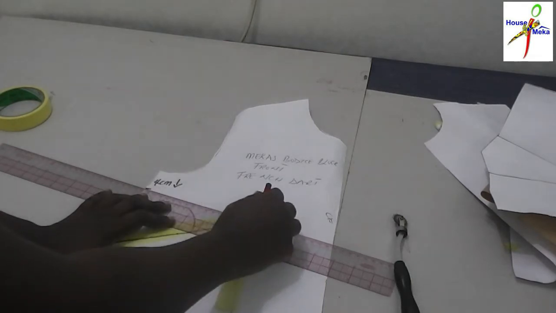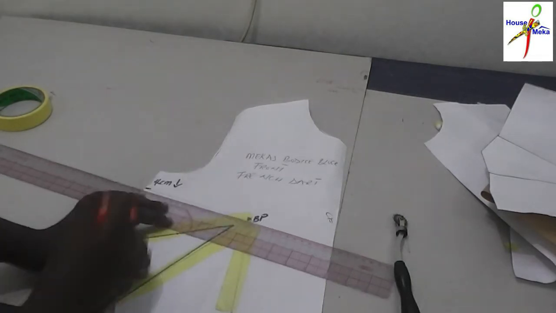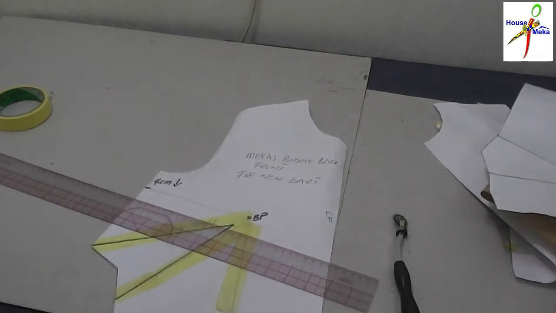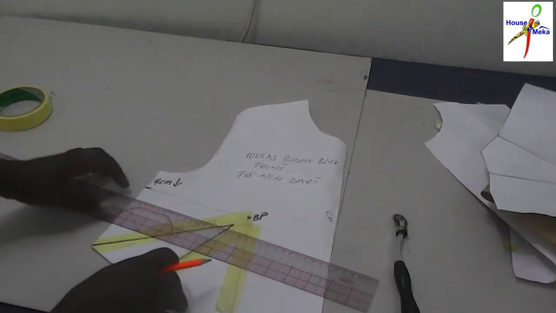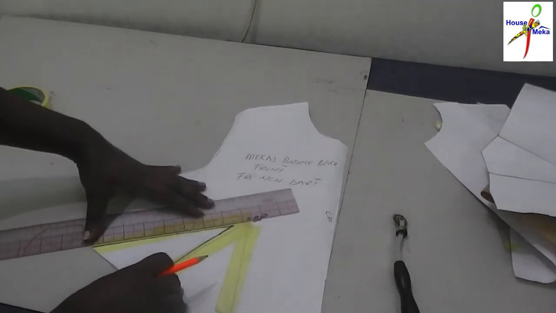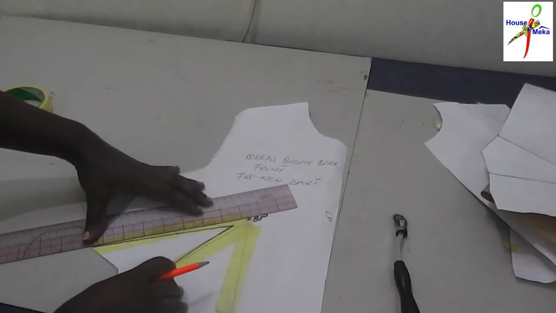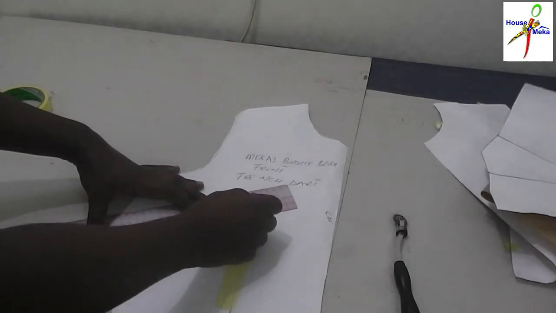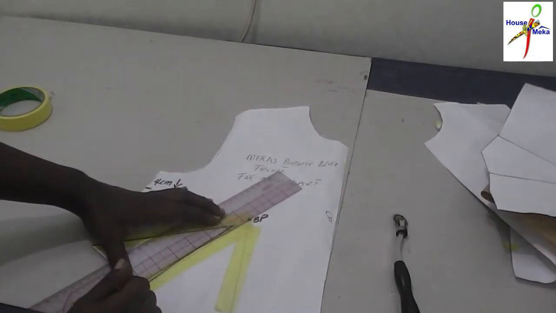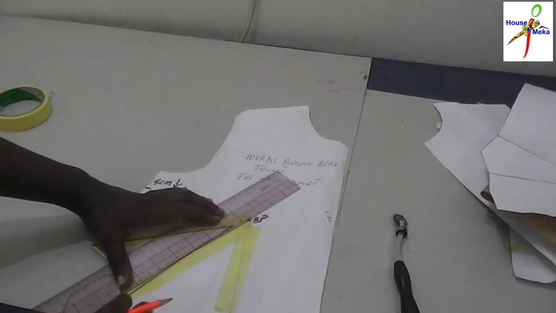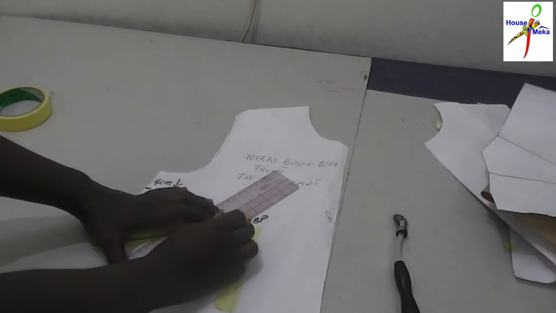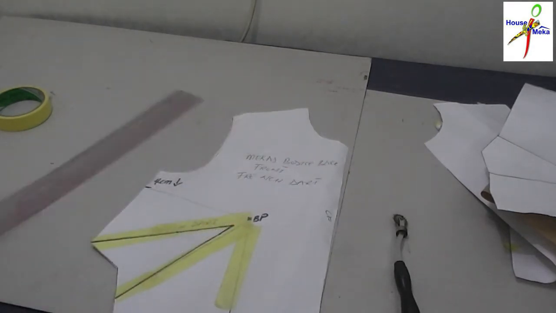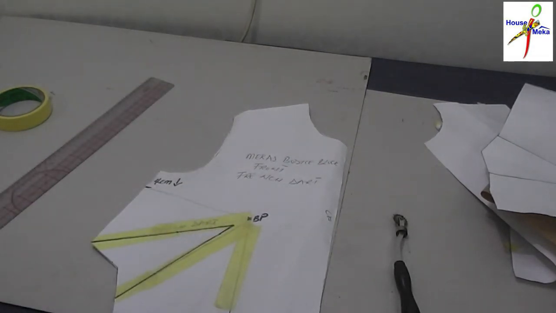So you draw that line to the bust point, and then you transfer. You also extend from the leg of the dart you want to transfer to the bust point, right?